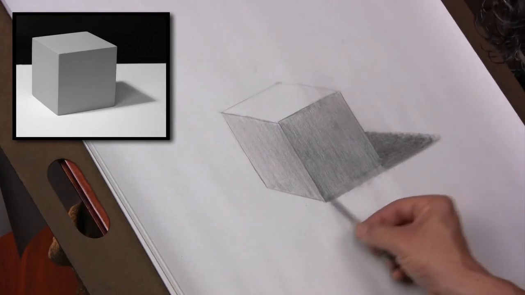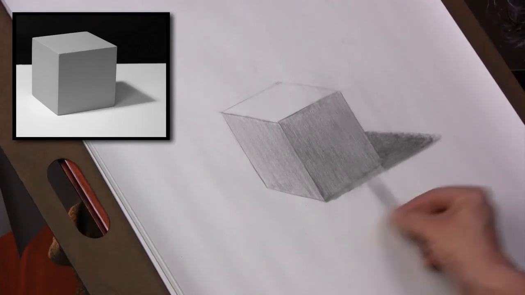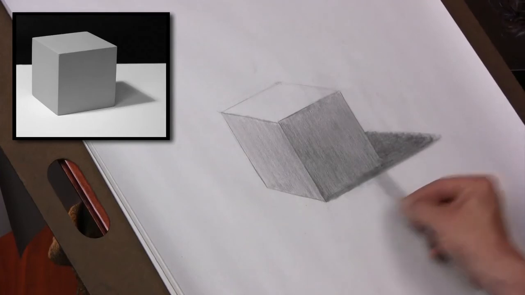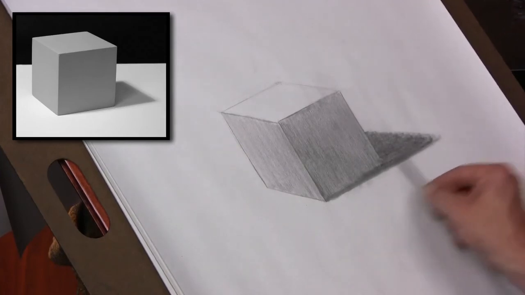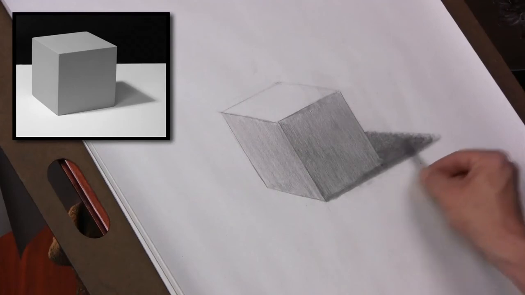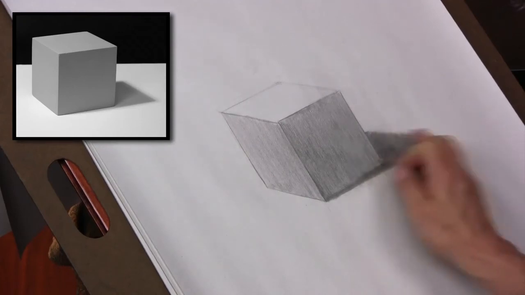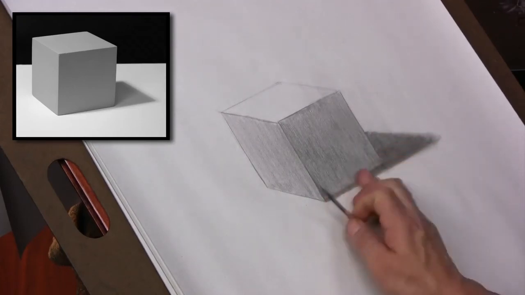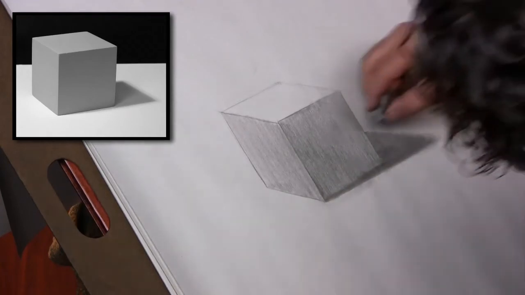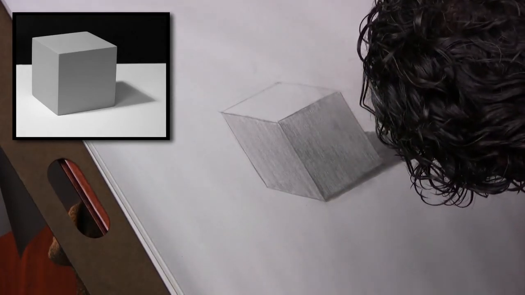And the cast shadow, we'll soften it out a little bit. Okay, maybe clean up along this cast shadow.